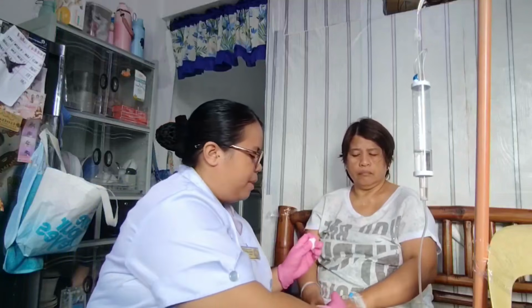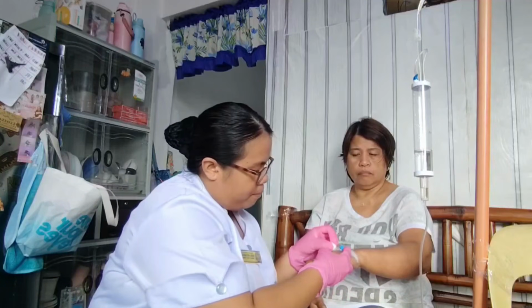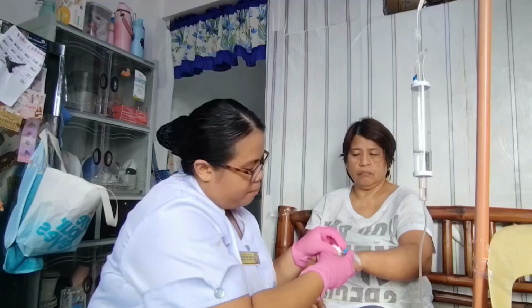Okay, so after that we will now proceed in disinfecting the main IV line or the Y port of the patient. Okay, dispose. Then after that, we're going to now connect the Solicet tubing into the HEP lock or Y port.